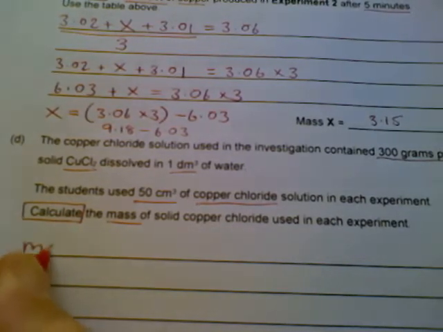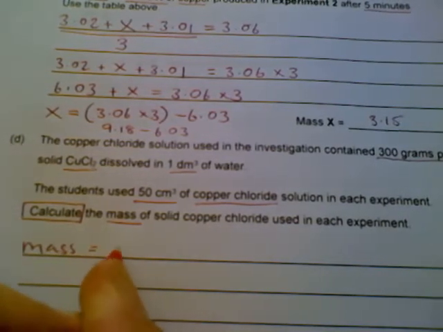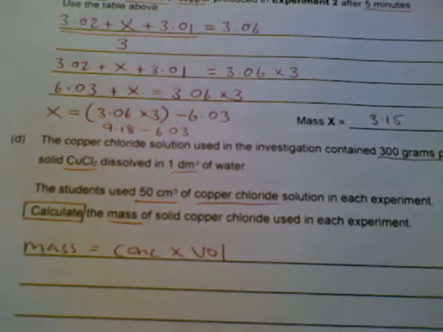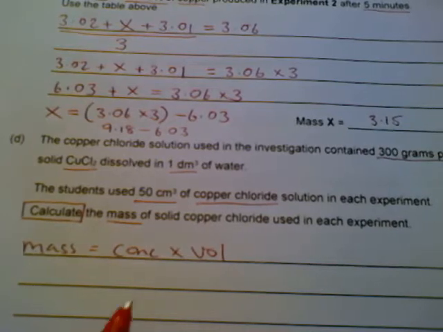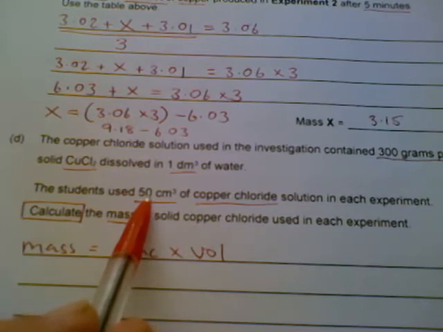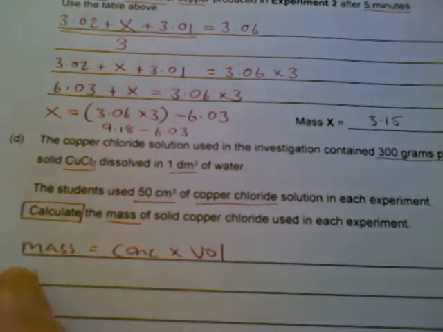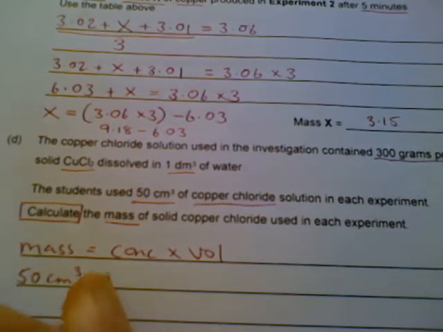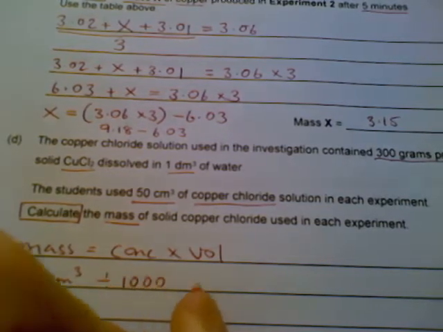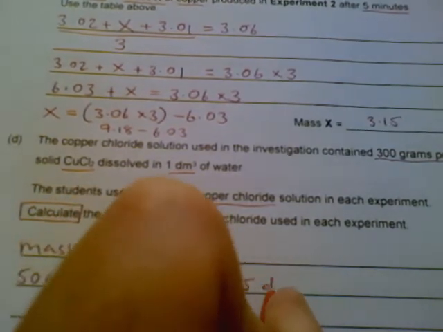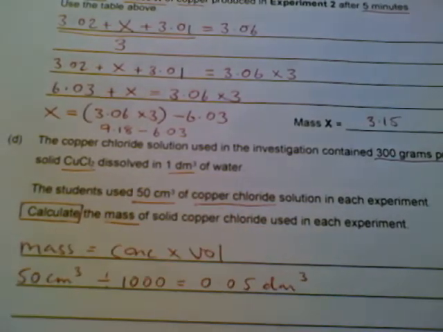So the mass is equal to the concentration times the volume. Here we have to make sure the volume is in decimetres cubed. They've given us a volume in centimetres cubed, so we need to convert that. So 50 centimetres cubed divided by 1,000 equals 0.05 decimetres cubed.